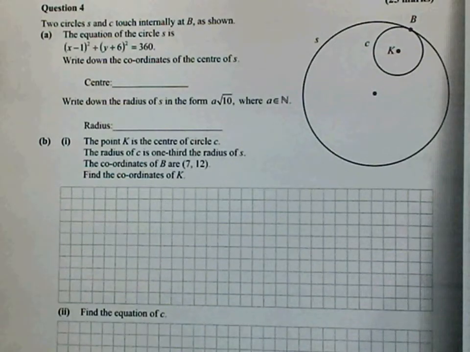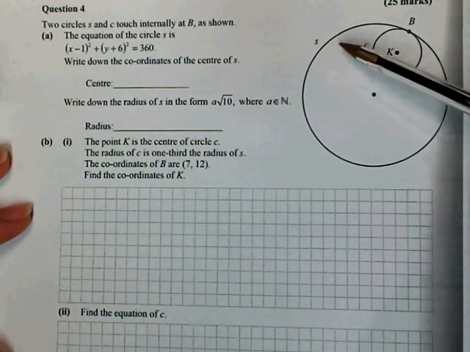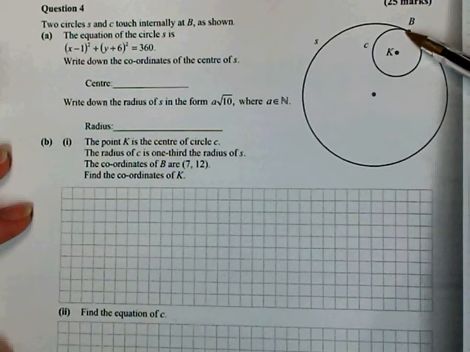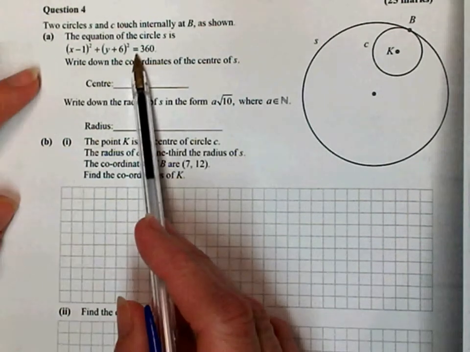So 2015 paper 2 question 4. You have two circles, the circle S and the circle C, and they touch internally at the point B as shown. You're asked, the first thing is to write down the coordinates of the centre of S.